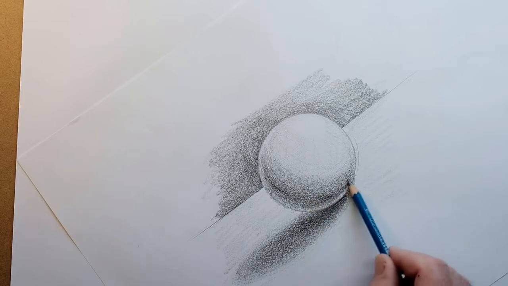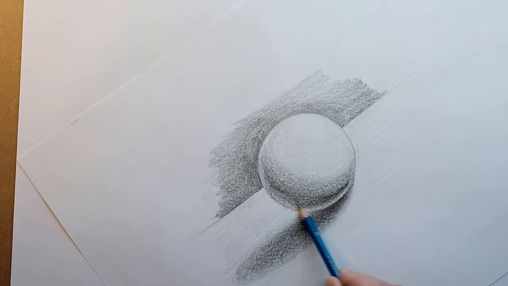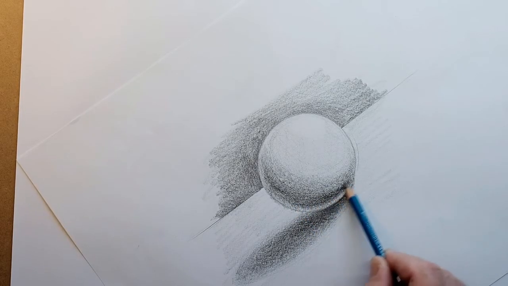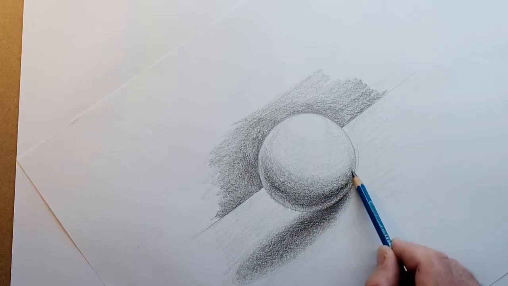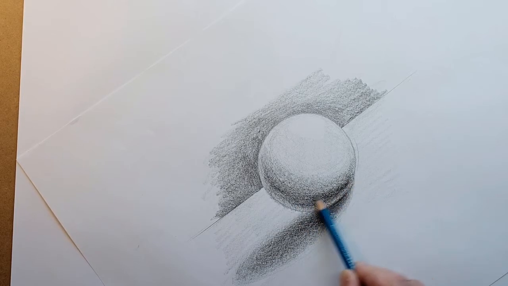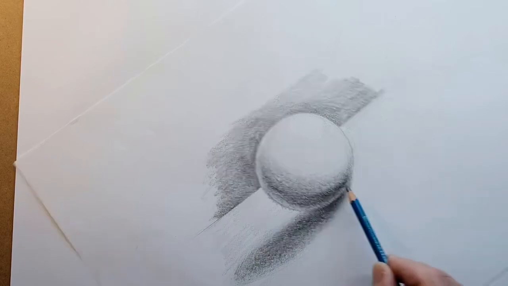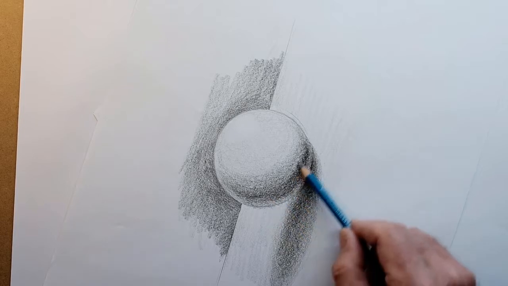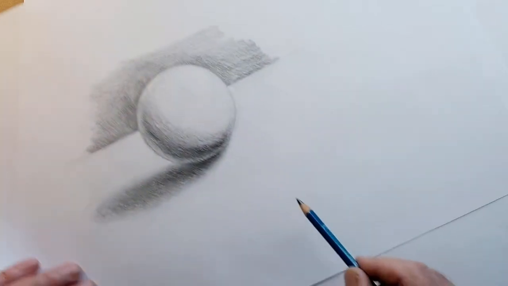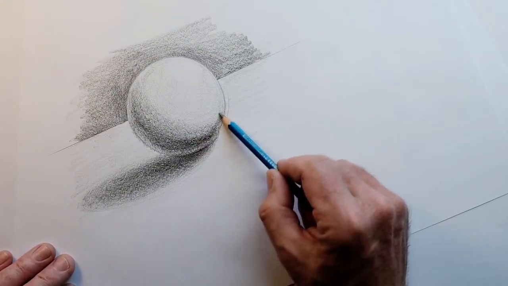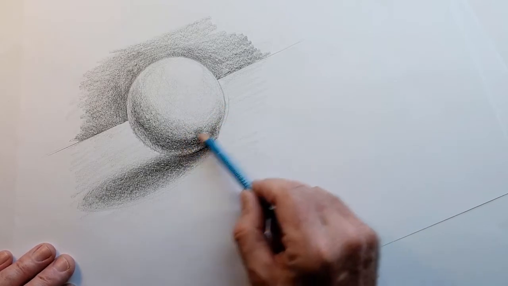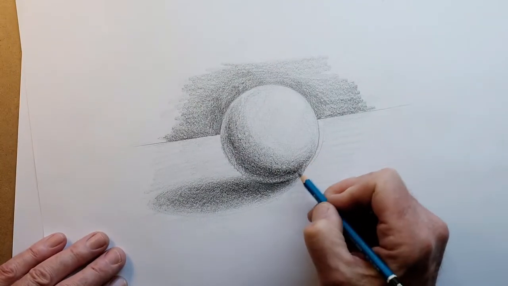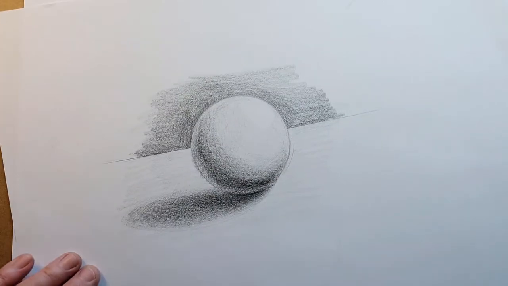I'm going to go a bit darker here, really using the side. And a little bit darker towards the edge, but not very dark, not all the way up. This is going to give me this effect of what we call reflected light. It's a bit messy in there, isn't it? I think I need to lift a bit of that.